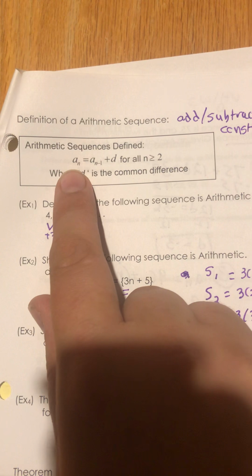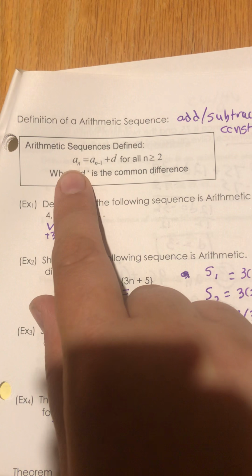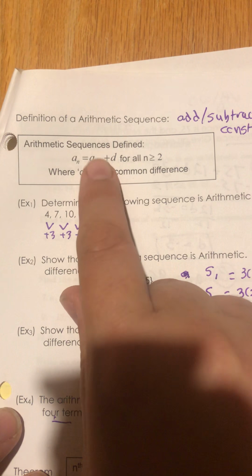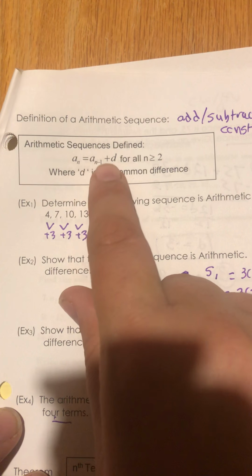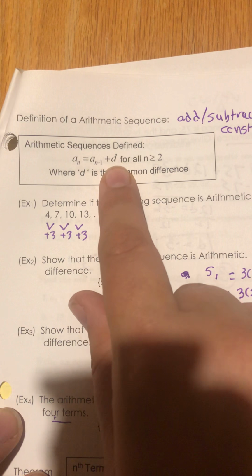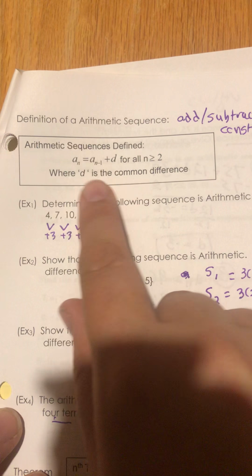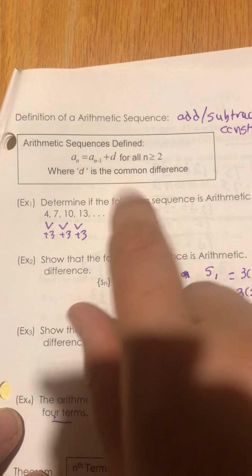A of n, which is any term. So if we want the 50th term, the 1,000th term, the 4th term, we're going to take a of n minus 1, which is the term before, and then we're going to add this constant difference. So d is called the constant or common difference.